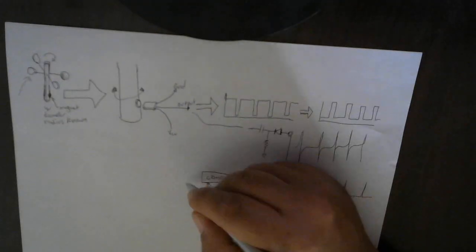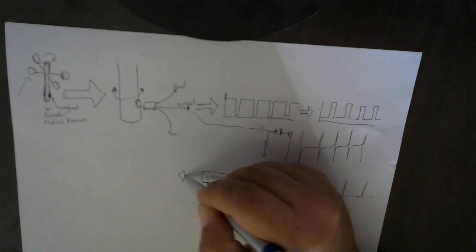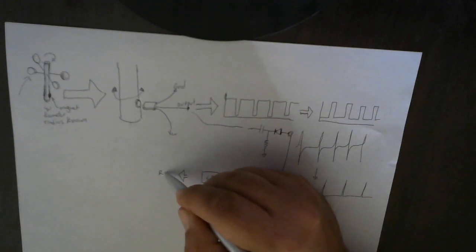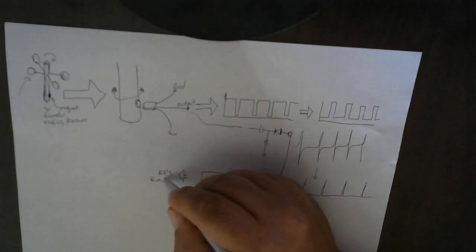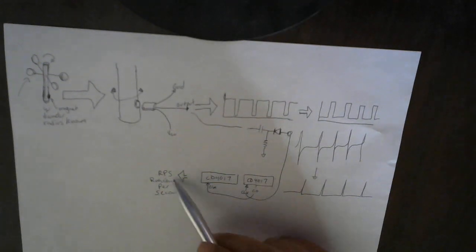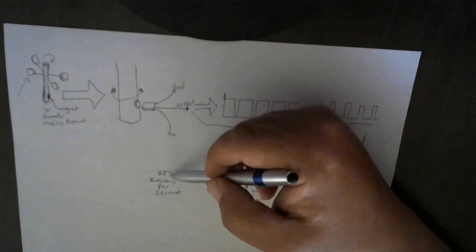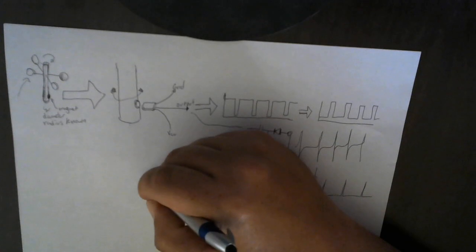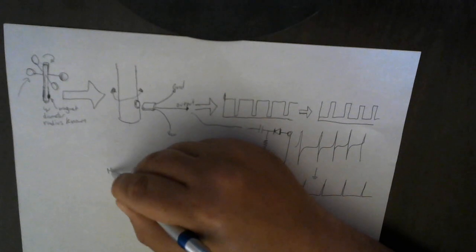And this will give us an RPS, rotations per second. Okay, now what do we do with this information? So with this information, we need to be able to go from this value to, since we are in the United States here, miles per hour.